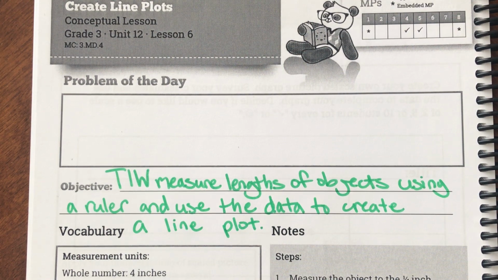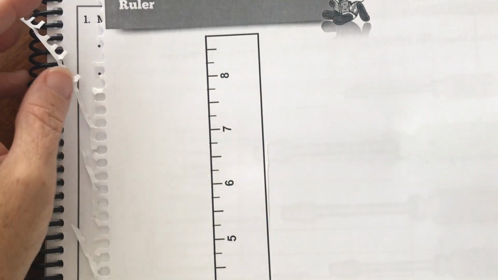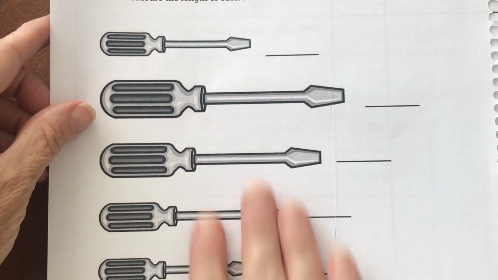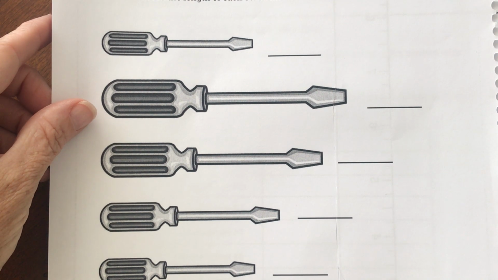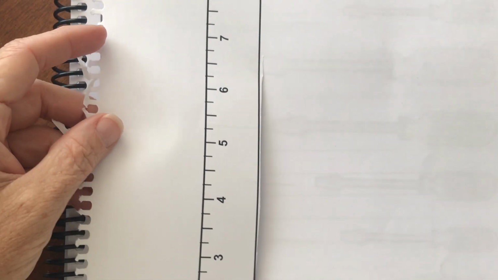The first thing it says is we're going to be measuring objects using a ruler. Now, if you don't have a ruler at home, don't worry. Let's talk about a few options you have. On page 240, 241, you have a ruler. You may cut this ruler out and use this. I know this was really bad planning of the book, because if you cut out your ruler, you ruin the page on 241. Don't worry about it though. We're going to be doing this page together and you could just follow along with mine.